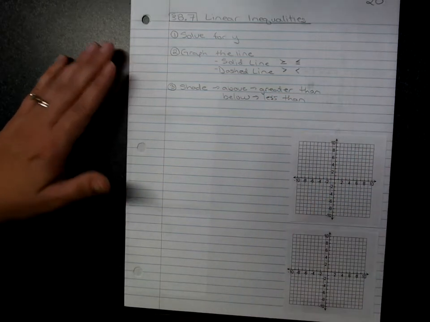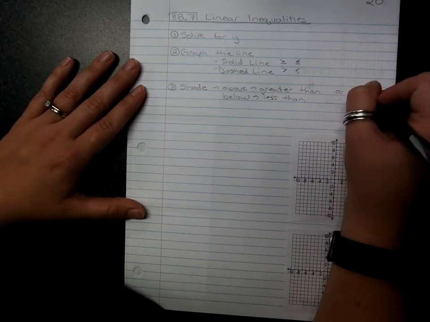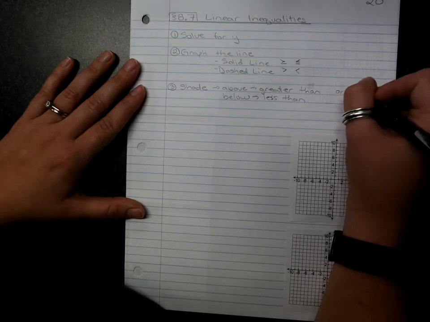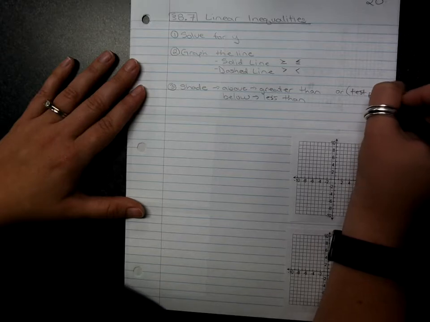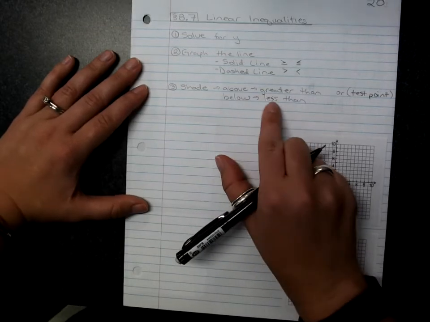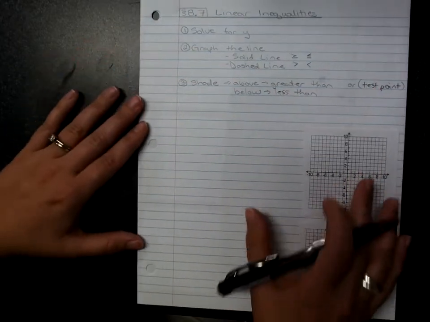You can also use what we call a test point. I don't like the test point. I'll show you how to use the test point. I prefer to just use the rule. You shade above for greater than, below for less than. I'll show you the test point though at least once before we start.